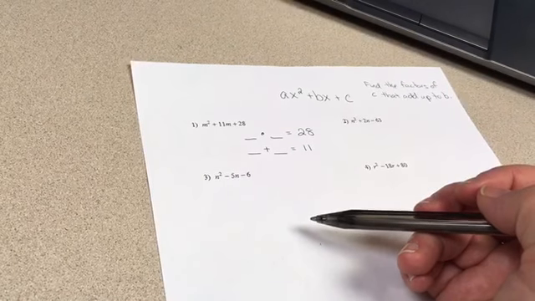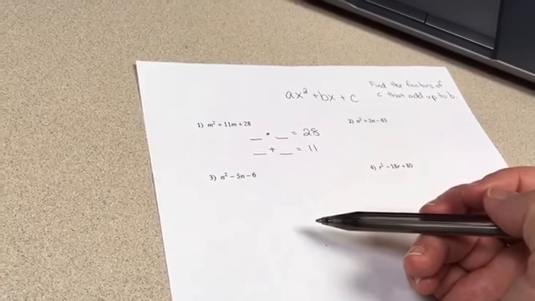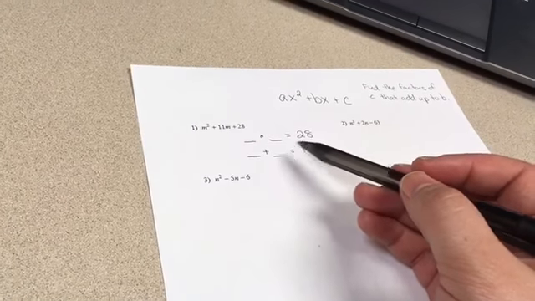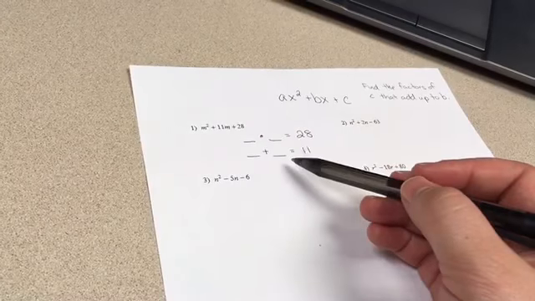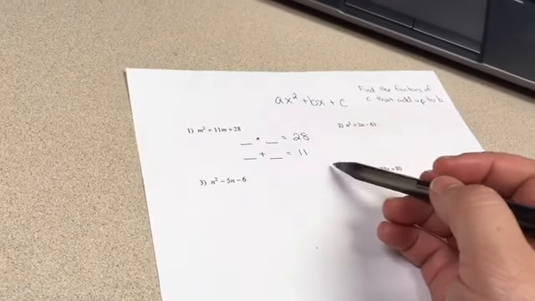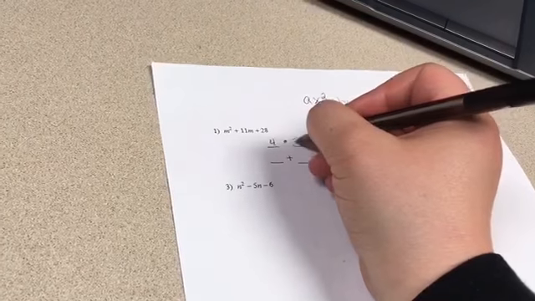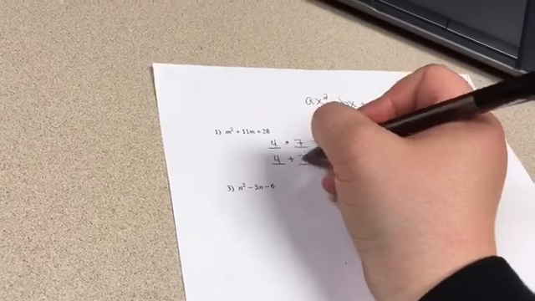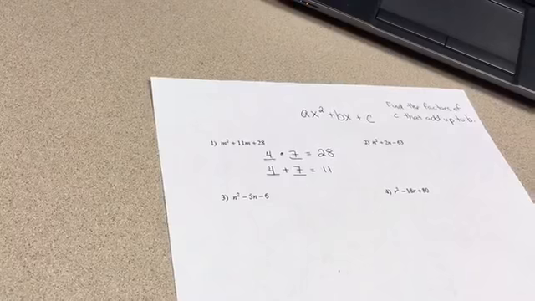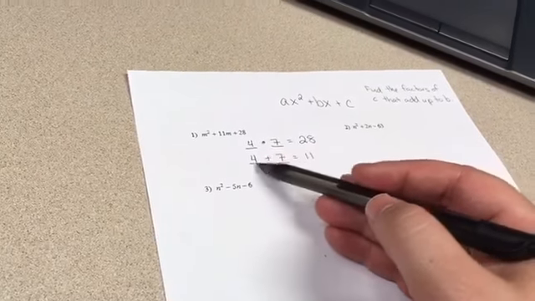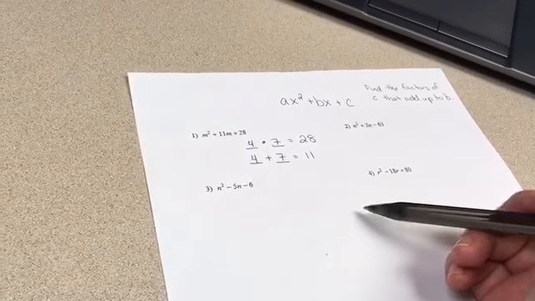Okay, does 3 go into 28? No. Does 4 go into 28? Yes, 4 goes into 28. 4 times 7 equals 28. Does 4 plus 7 equal 11? Yes, it does. So that's our answer. 4 and 7 are going to be the factors that make both statements true. 4 times 7 equals 28. 4 plus 7 equals 11.